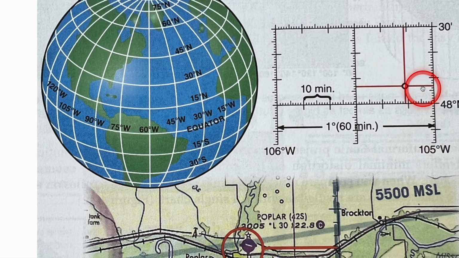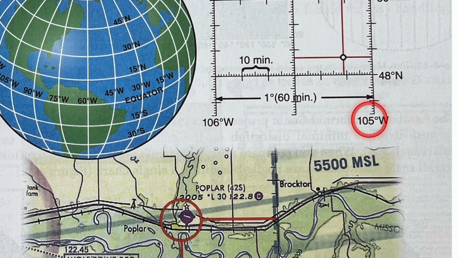So in the example right here, there's 105 degrees west, and then as you travel to the left or further west, the number increases to 106. That total distance is 60 minutes. Each of these individual tick marks is 1 minute, and each degree is broken in half on your charts. So you'll see a line right here that doesn't have a number on it, and that's just the midpoint between 105 and 106. So this would actually be 105 degrees, 30 minutes is what this line is.